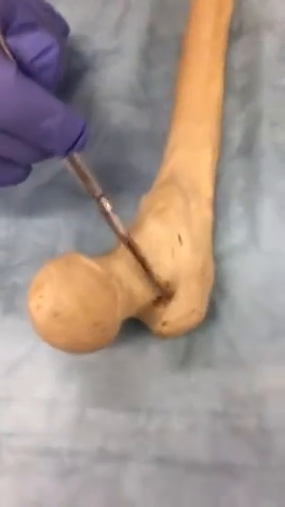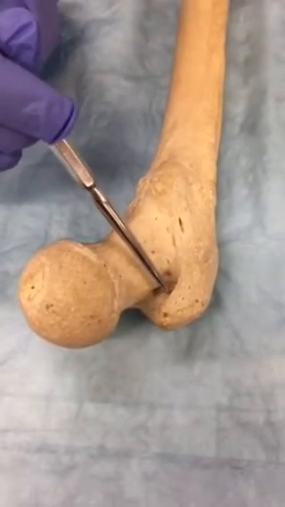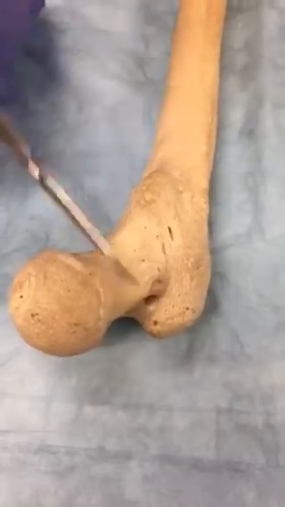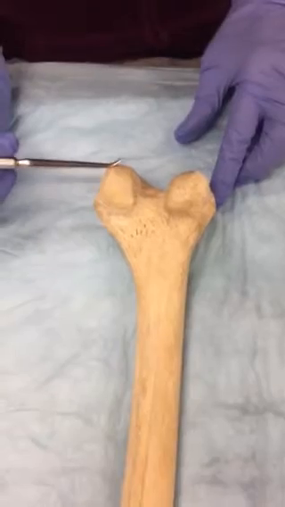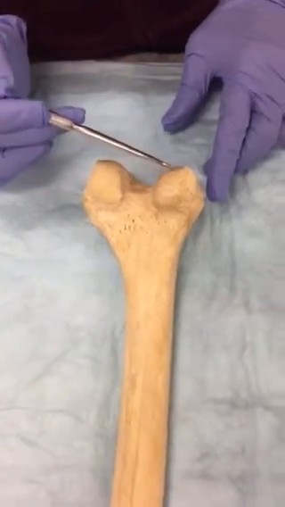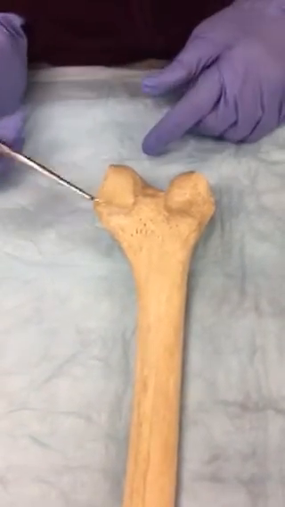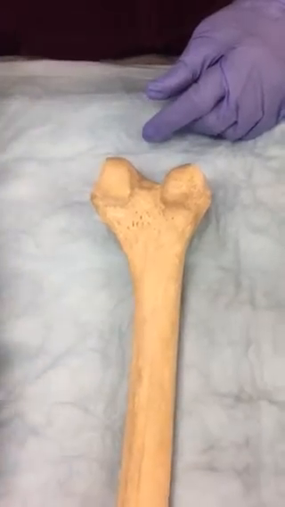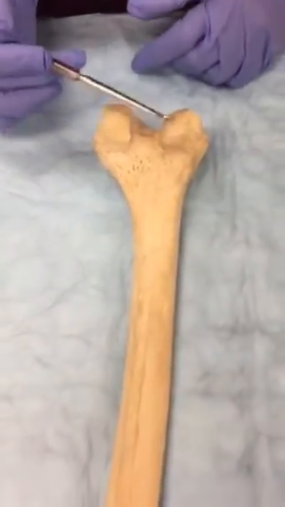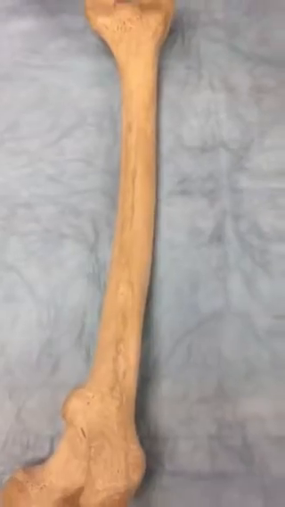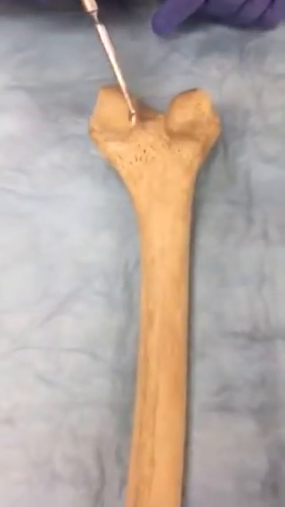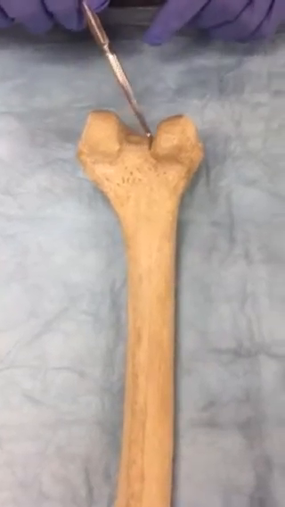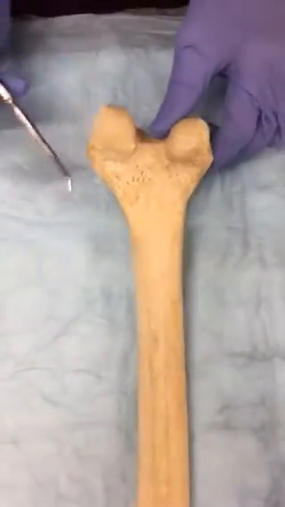This one here is the trochanteric fossa, and then here this is the medial condyle, and this is the lateral condyle of the femur. So medial condyle of the femur towards the head side, lateral condyle towards the opposite side, and this fossa here between the medial and the lateral condyle is the intercondylar fossa.